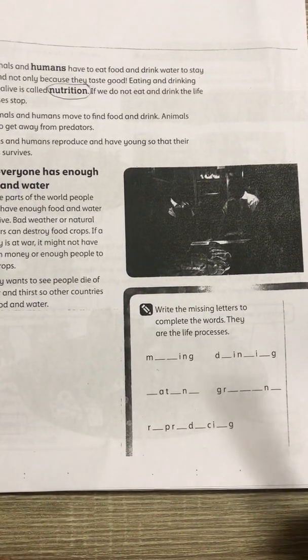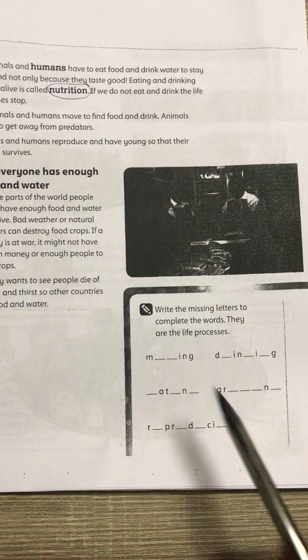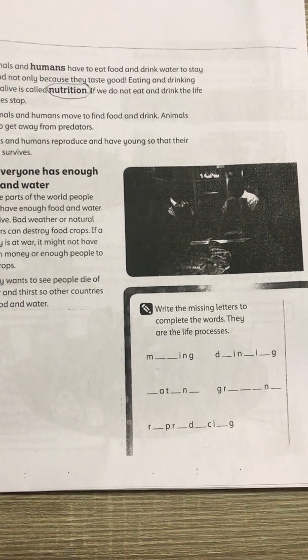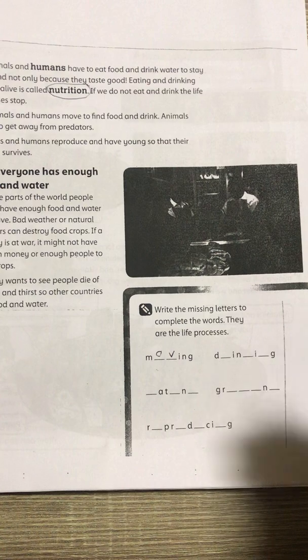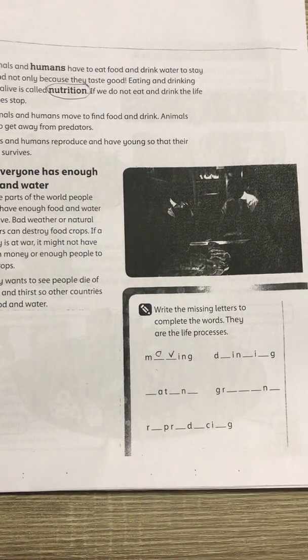They are the life processes. So what life process started with m and ended with ing? Don't look back. Think. Moving. So fill in the o and the v there. Good, then the next one.